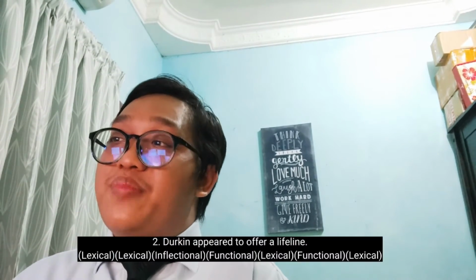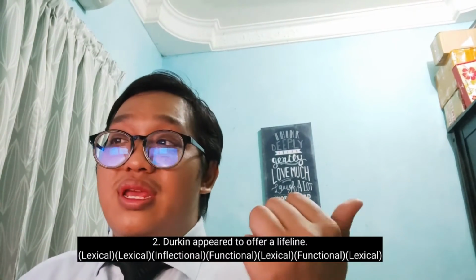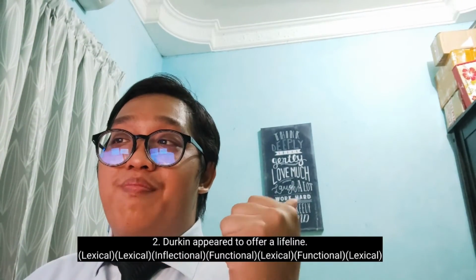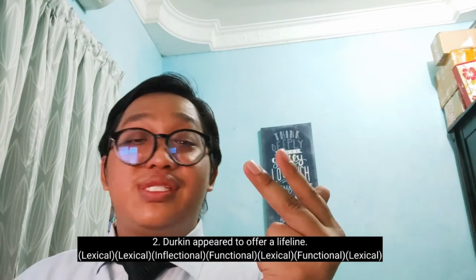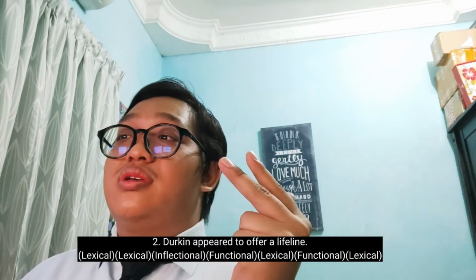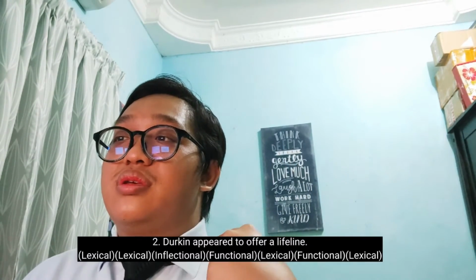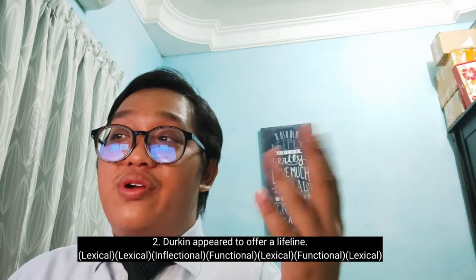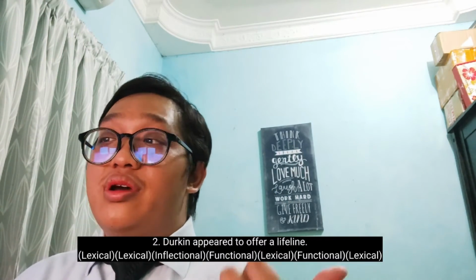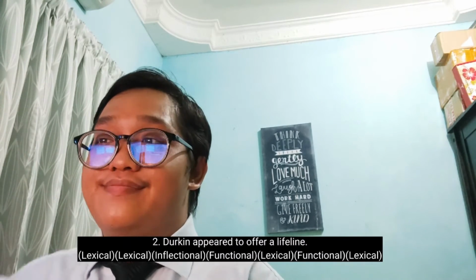The second sentence is: Durkin appeared to offer a lifeline. The word Durkin is lexical. Appear is lexical. Appeared, ed is inflectional. I'm sorry. Yes, it is inflectional. The word to is functional. Offer is lexical. The word a is functional, and last, lifeline is lexical.